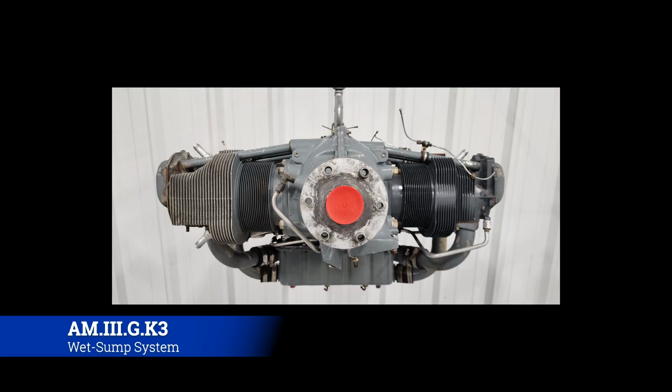Okay, when we say wet sump system, all we're talking about is the oil pan that you can clearly see at the very bottom of this engine. You can see that it looks like the exhaust valves are going to it, but they're not. They just end right there. But essentially, a wet sump system is an integrated oil pan on the bottom that allows the oil to come down to the bottom, and that becomes the reservoir.